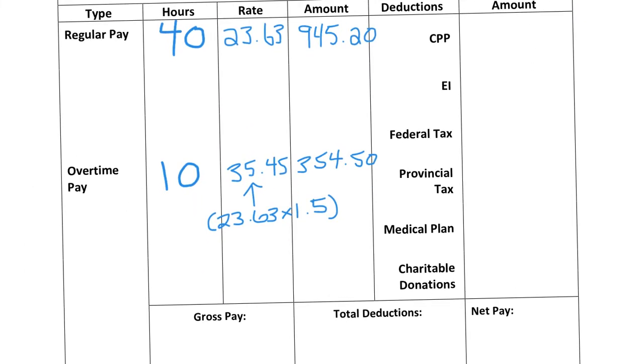So now we want to know his gross pay. Again, that's his pay before he's had any deductions come off. To get that, we just add his regular pay with his overtime pay, and that's going to tell us how much he makes. If we add those two numbers, we get $1,299.70.